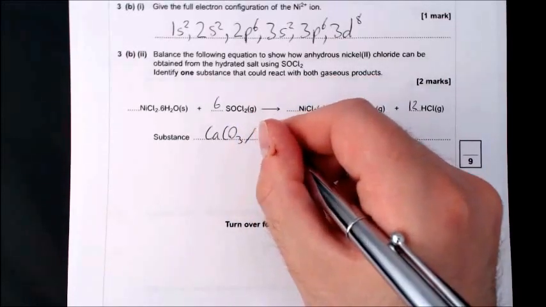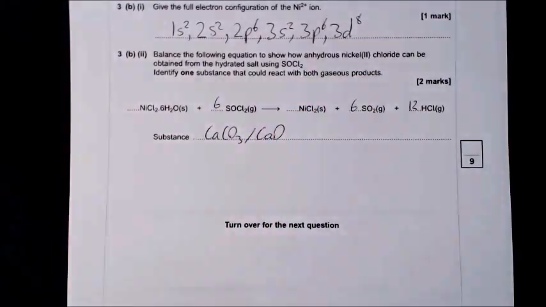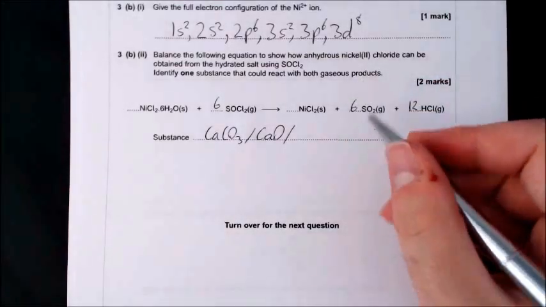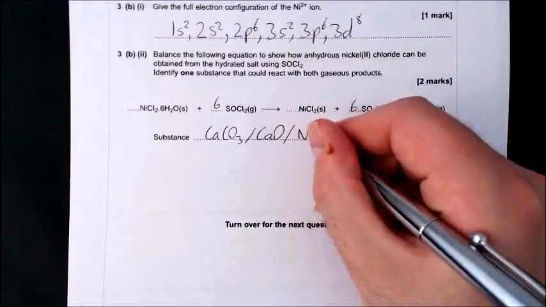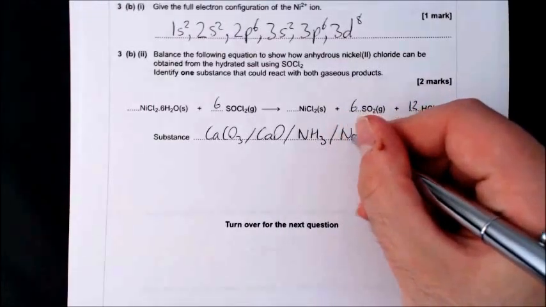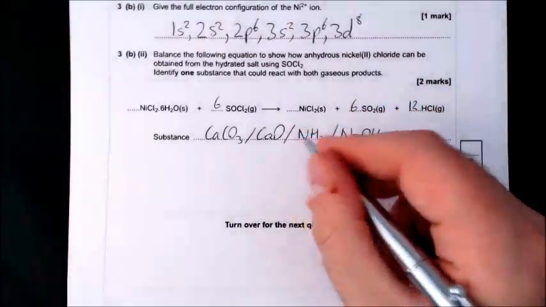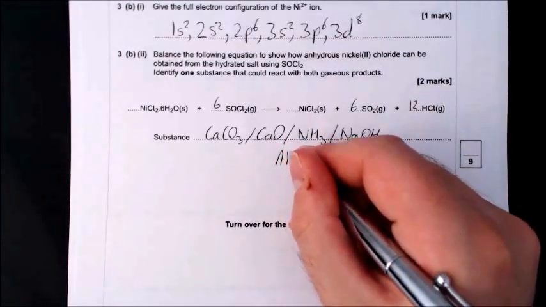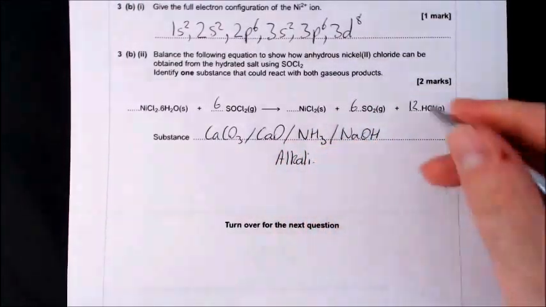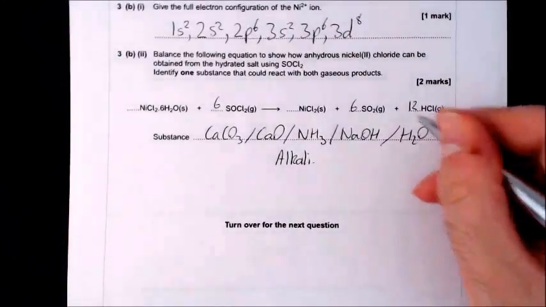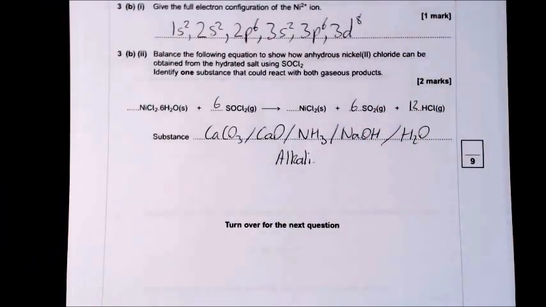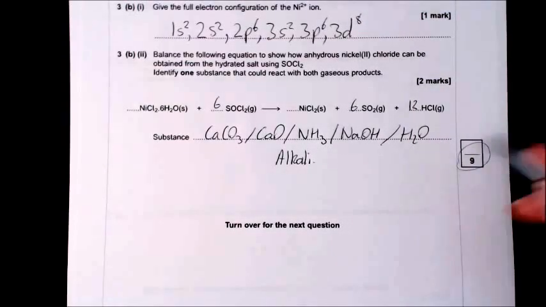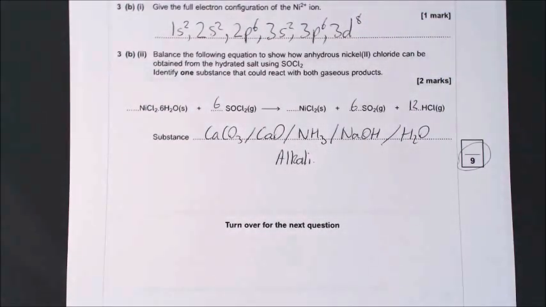You could have calcium oxide as well. You could have a traditional base such as ammonia, NH3, or anything like sodium hydroxide would do as well. But really what we're looking for here is any alkali will suffice here, I suppose. You could even have water if you wanted to, because these two would react with water to form acidic solutions. So if you've done all of them correct, you should get a total of 9 marks. And so let's move on to the next question.